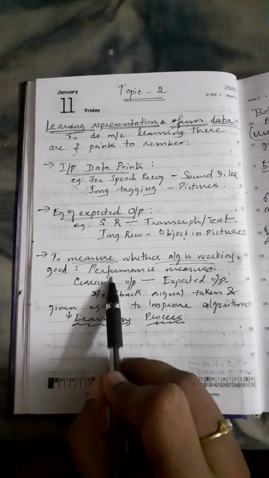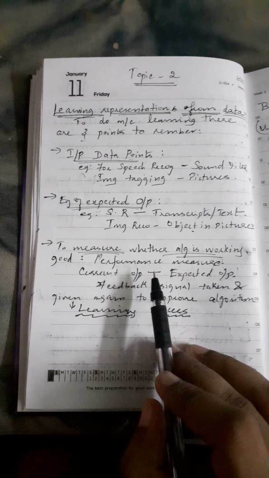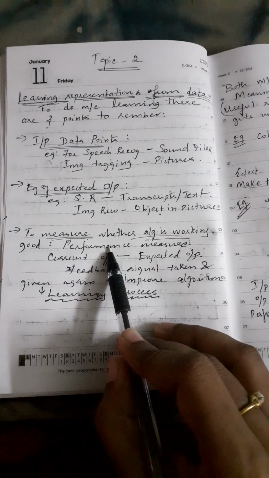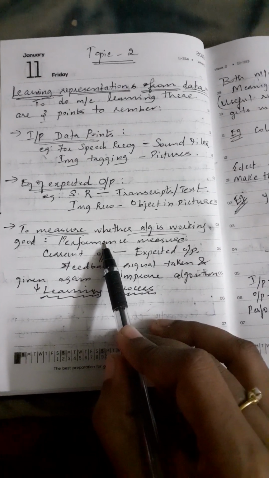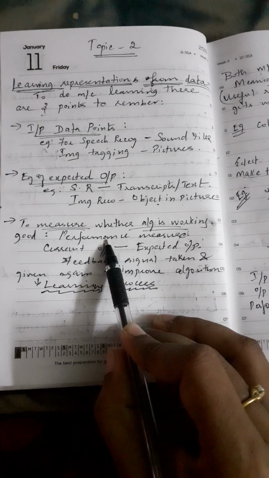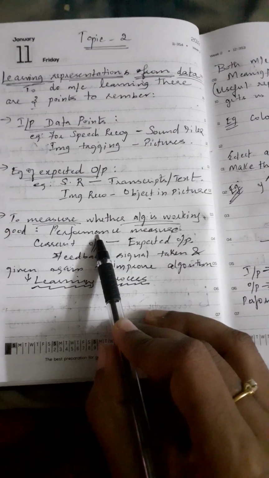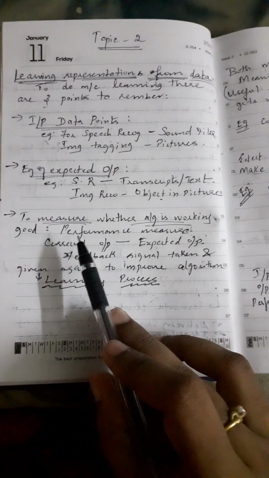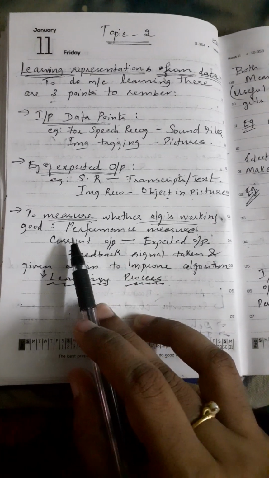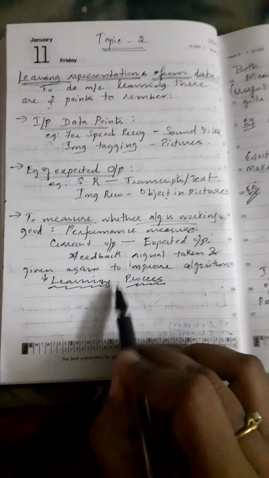When we come to the performance measure, this is the important thing that we have to consider. This gives us awareness about how well our algorithm is working. Only if we measure the performance can we identify how well it performs or how good the accuracy is. This can be done only by finding the difference between the current output and the expected output. Only if we find this difference can we find how far off it is.